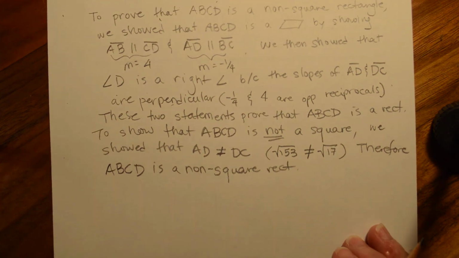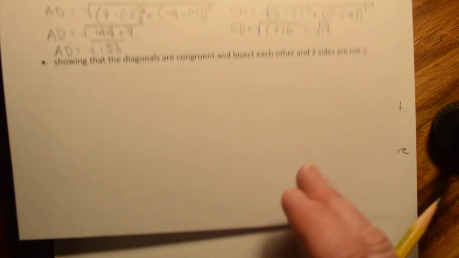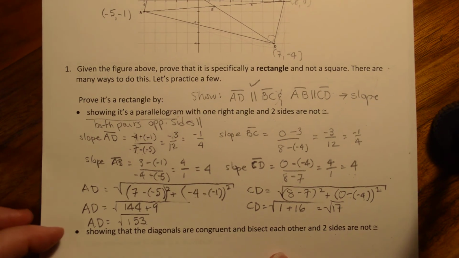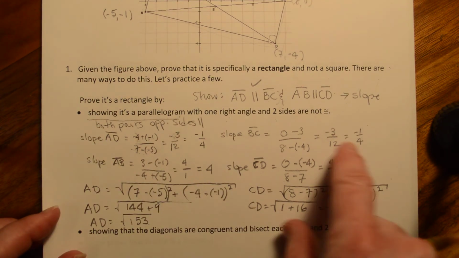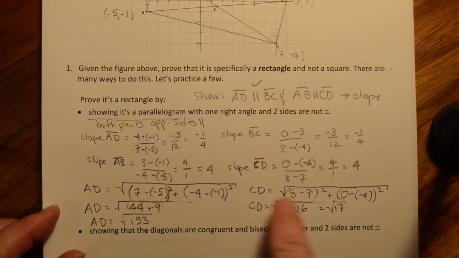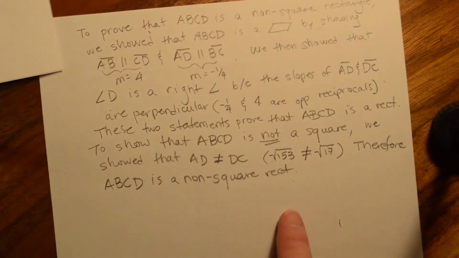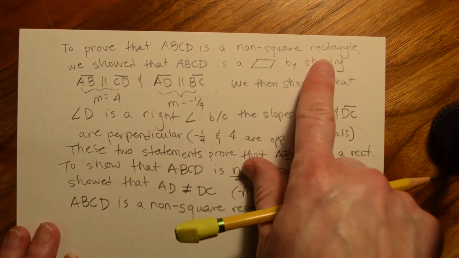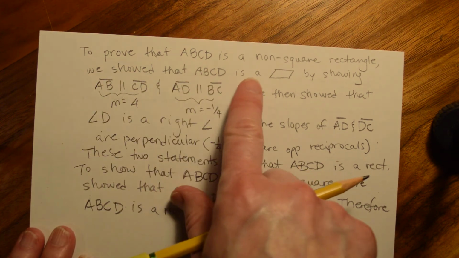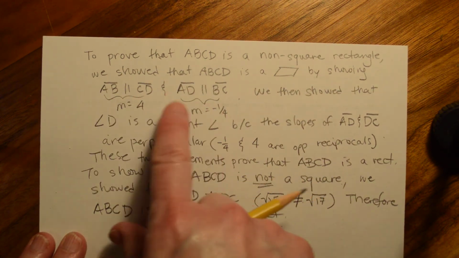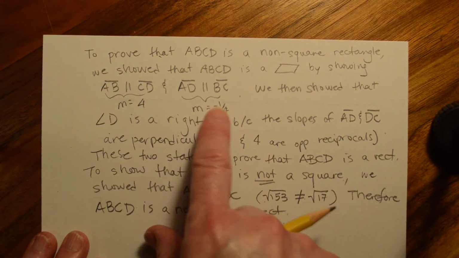Okay, so essentially what we just did was on this page, and in the answer key, I put it all on one page because I could write really small. But on this page, we did all the computations that we needed to do. And on this page right here, I interpreted it. So I said what we did. To show that it's a non-square rectangle, first we showed it's a parallelogram by proving that both pairs of opposite sides are parallel.